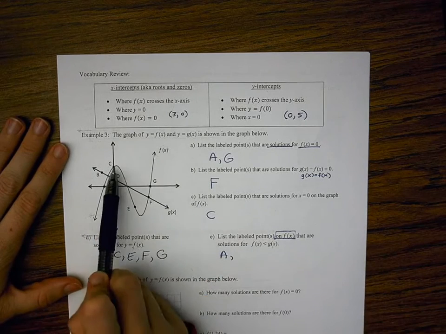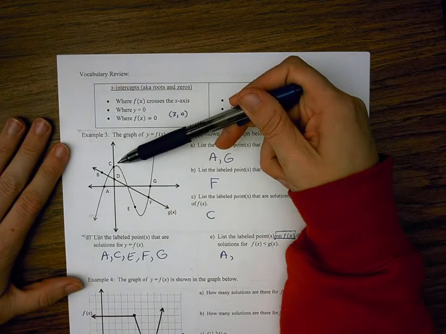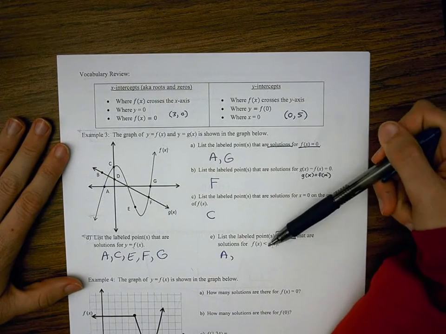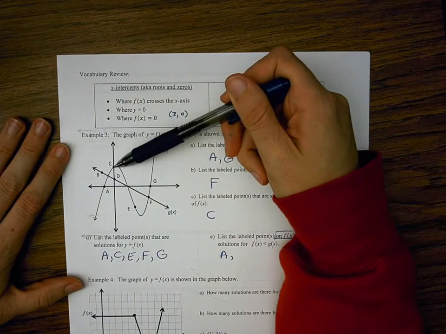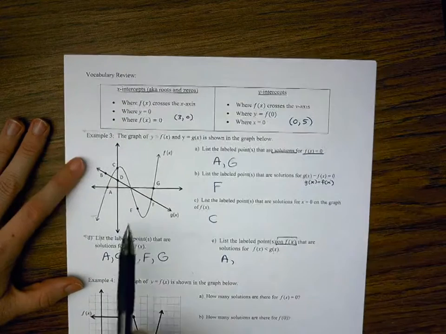Working our way across, what about C? C is on f of x. Is C below g of x? No, it's not. It's above g of x here. Working our way across, then we have E.